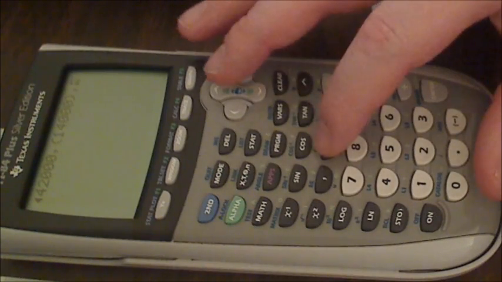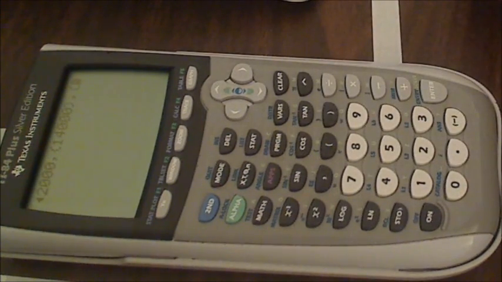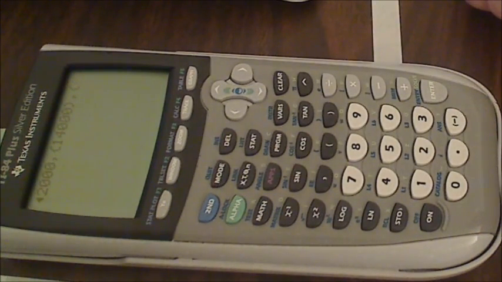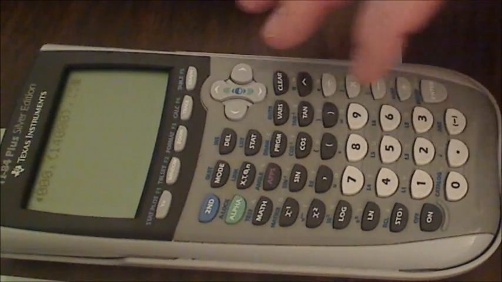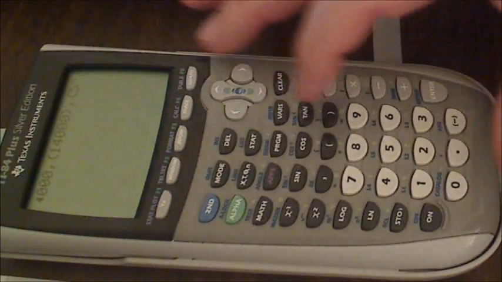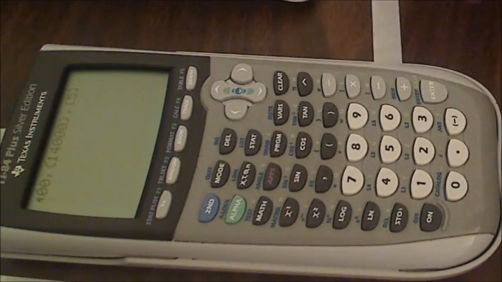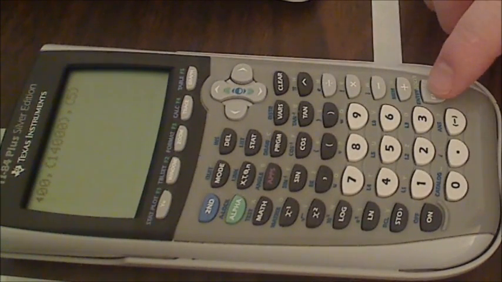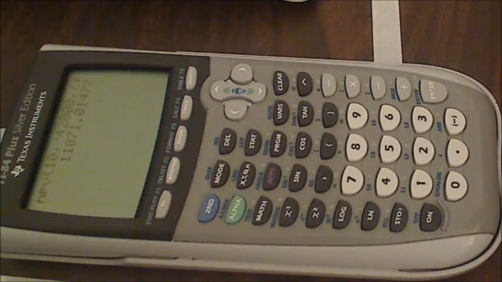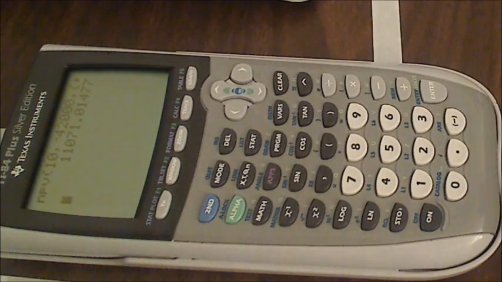So we want to hit second again, left open parentheses. Since we have 5 years, we want to do this in 5. We press 5, and then second, right open parentheses, and then hit enter. And there is our total. It's very, very simple to do.